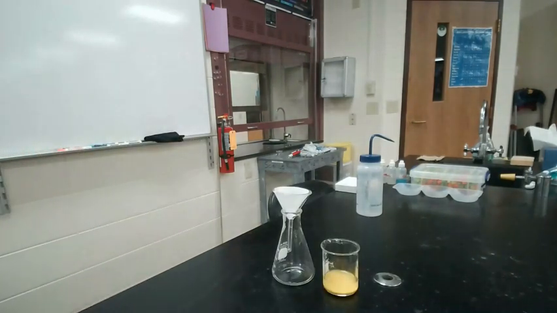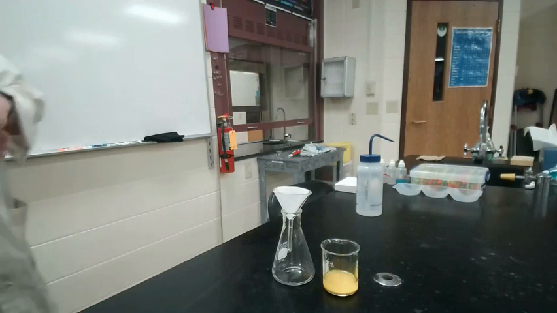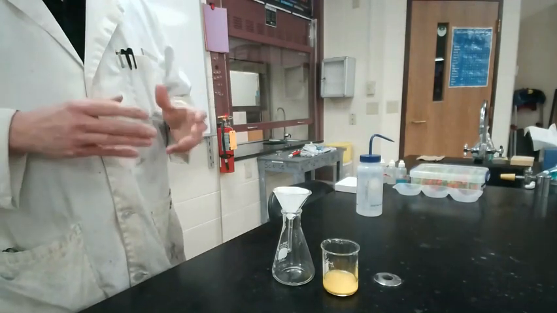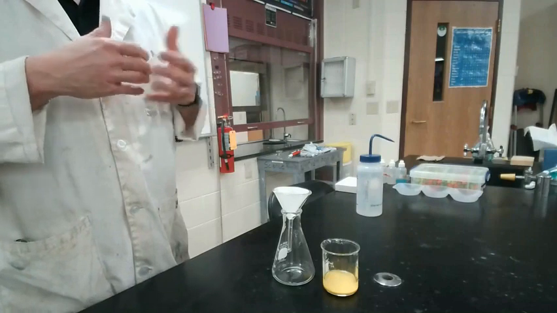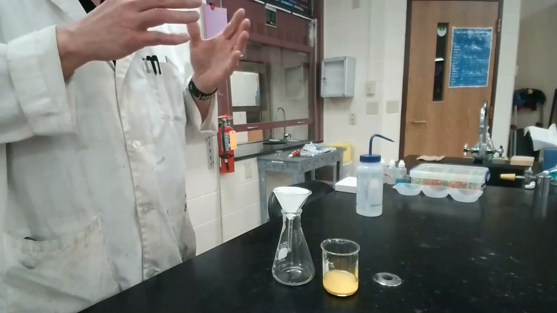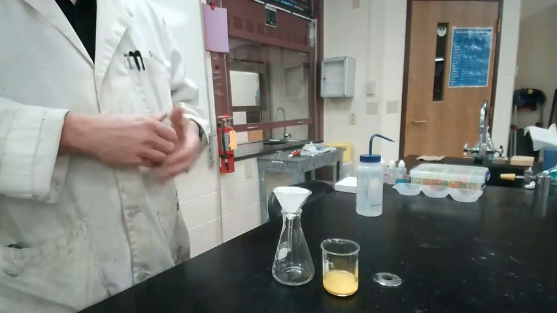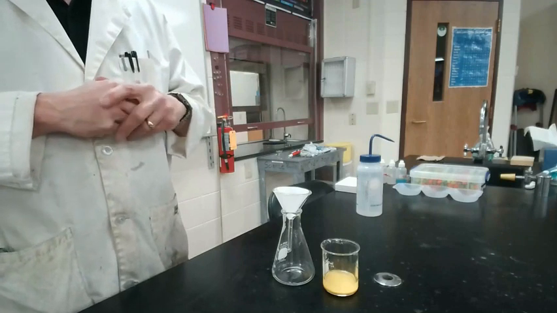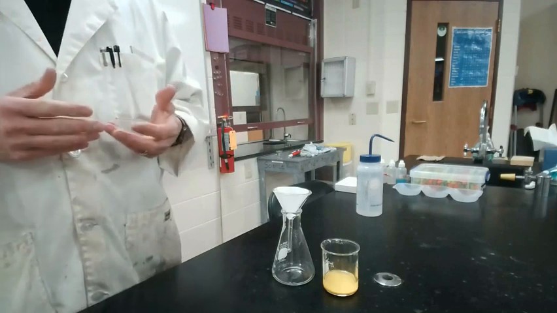Okay. We've now gotten to the point, ladies and gentlemen, where most of our yellow precipitate, the solid, has settled out to the bottom. That's our lead iodide. But there is still sodium nitrate solution in the water above. In this lab, we want to collect the mass of the dry precipitate. So to do that, we have to filter off the liquid that is above it. So we're going to do a process called decanting.